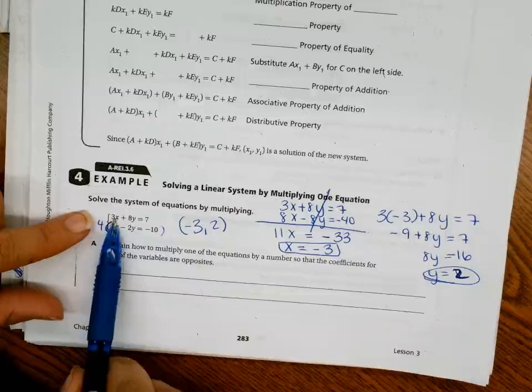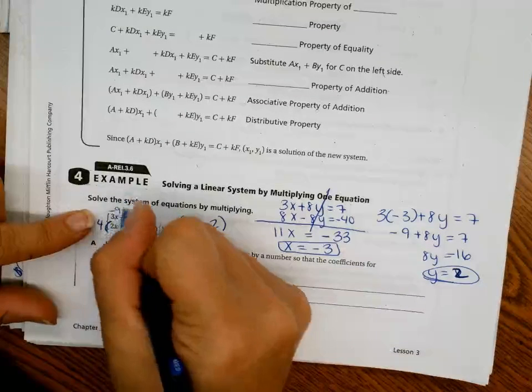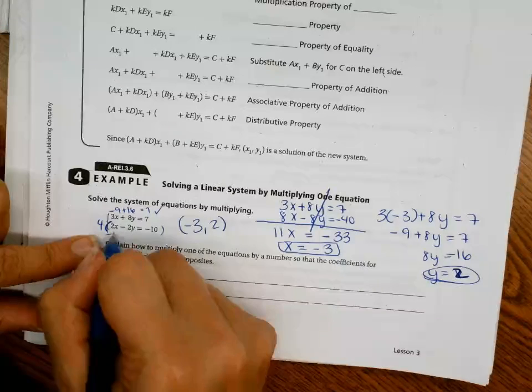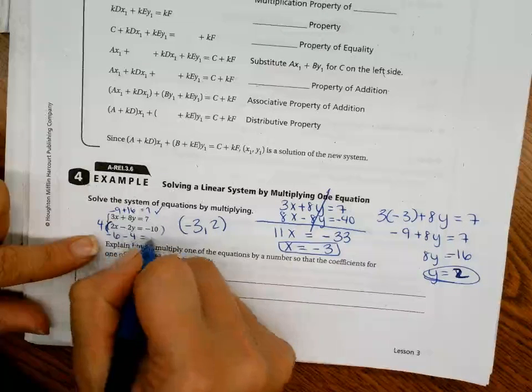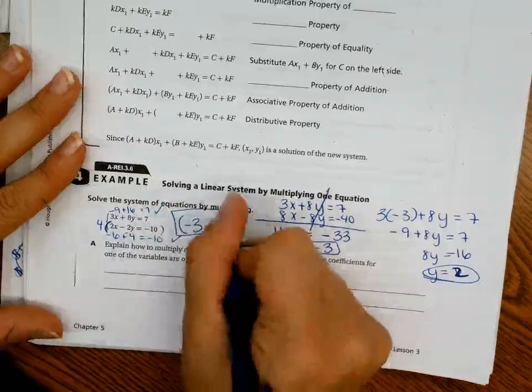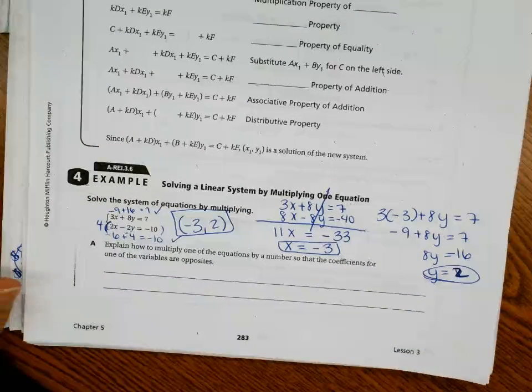Let's double check. That'd be -9 plus 16 equals 7. Sure does. That'd be -6 minus 4 equals -10. Bam, bam. Sure does. So we definitely know our solution is -3, 2.